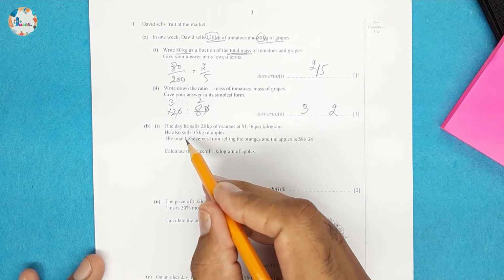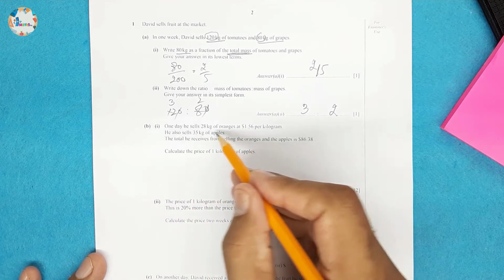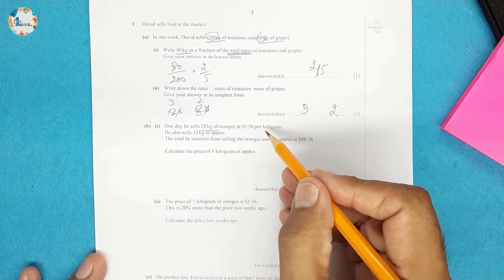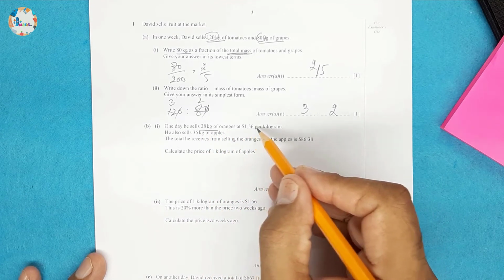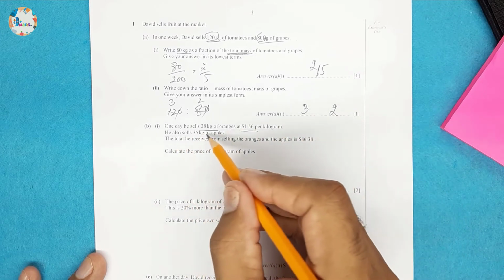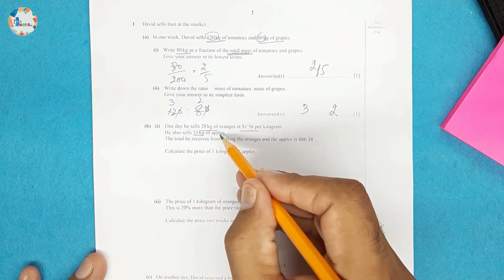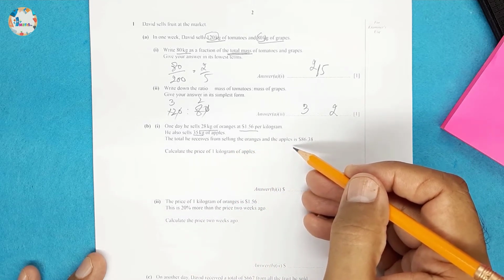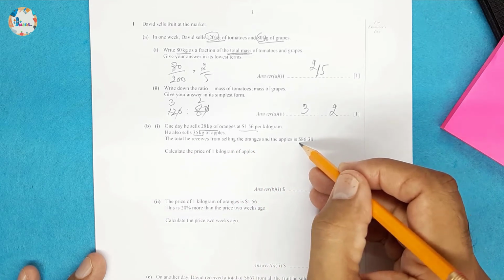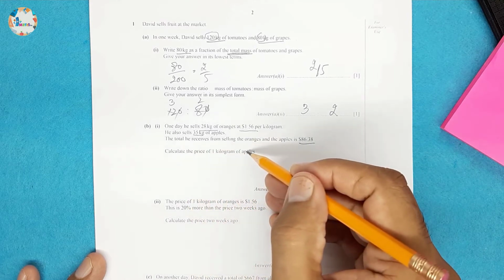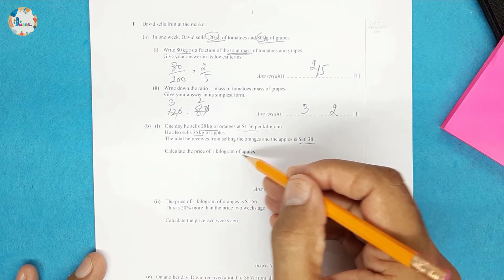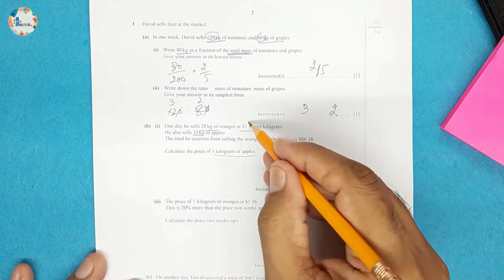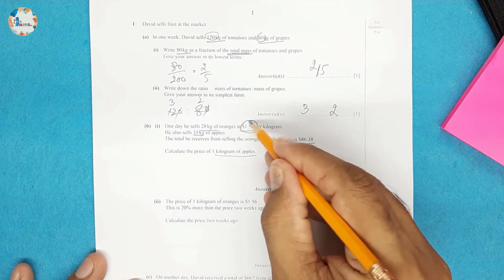Then B1, one day he sells 28 kg of oranges at this price, and he also sells 35 kg of apples. The total he receives from selling the oranges and apples is this much. Calculate the price of 1 kilogram of apples. First we will calculate how much the oranges cost at this rate.